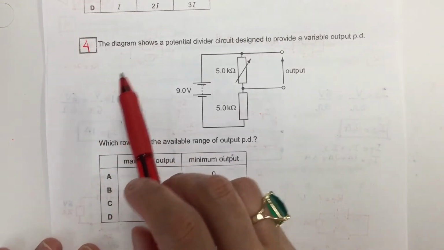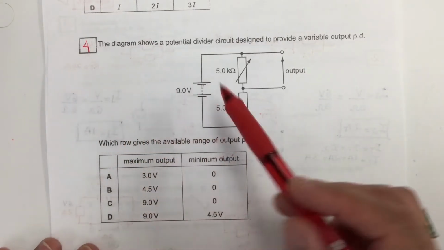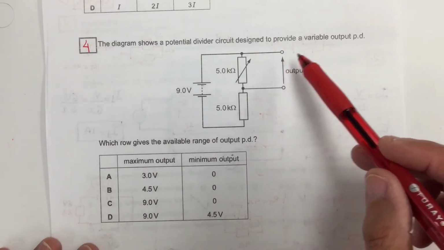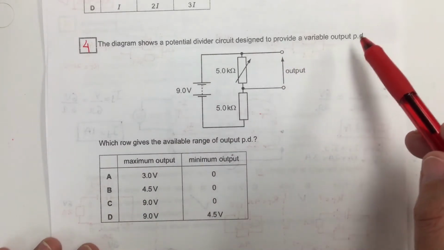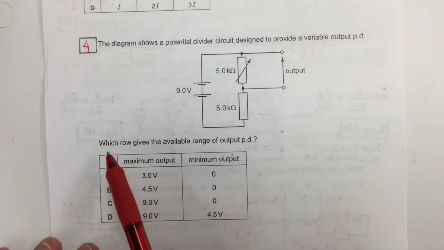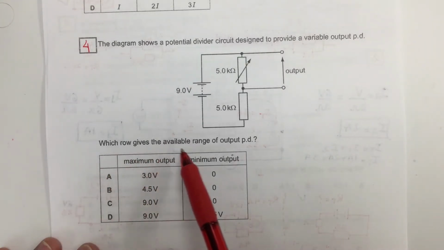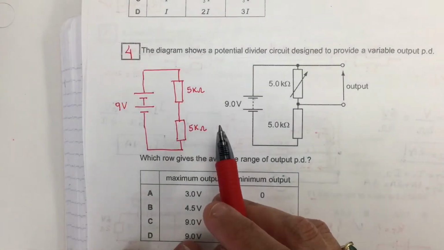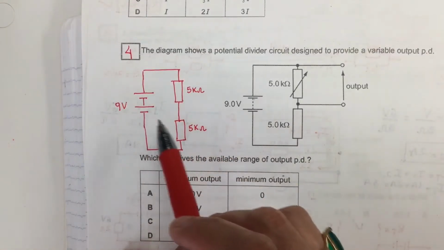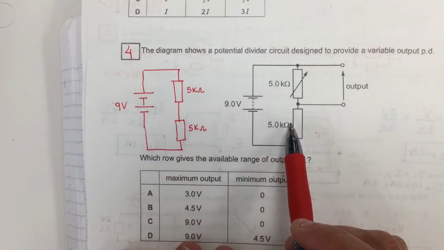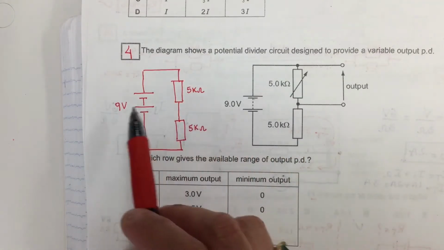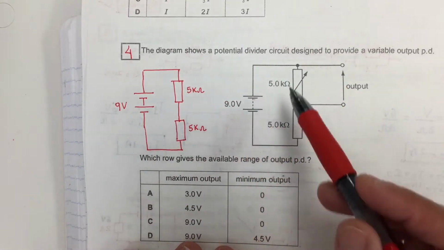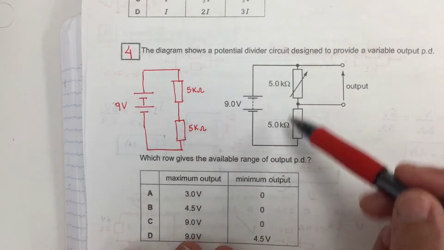Question number 4. The diagram shows a potential divider circuit designed to provide a variable output PD. Which row gives the available range of output PD? This is the simple form of the circuit. So the voltage is the same. Then we have two resistors with equal value.